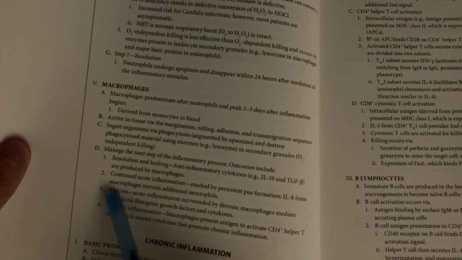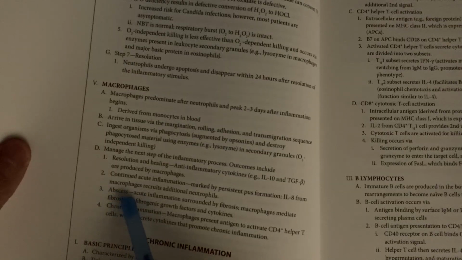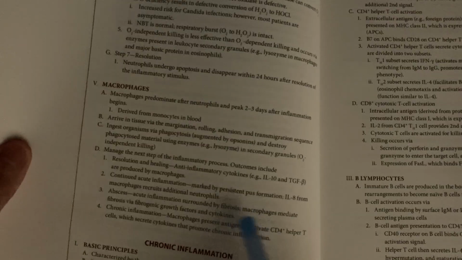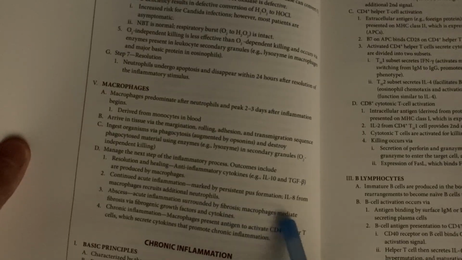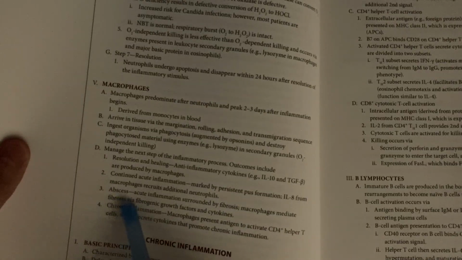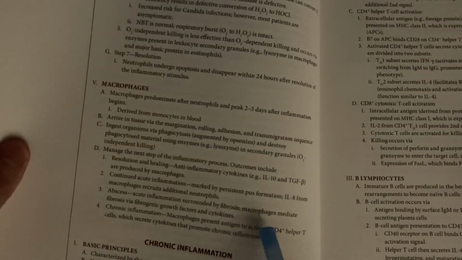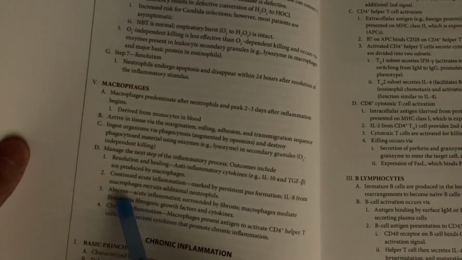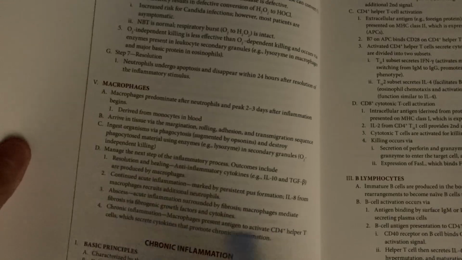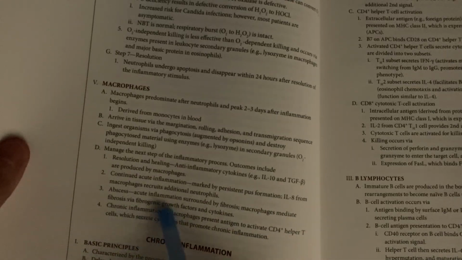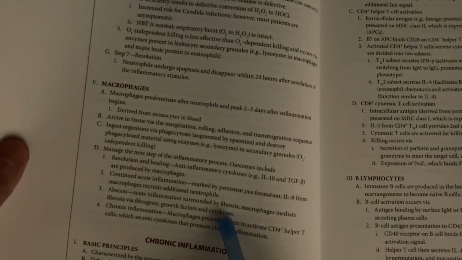There can be abscess formation. This is where acute inflammation is surrounded by fibrosis. The macrophages will mediate fibrosis through fibrogenic growth factors and cytokines. Again, fibrosis will be mediated by macrophages through the fibrogenic growth factors and cytokines.